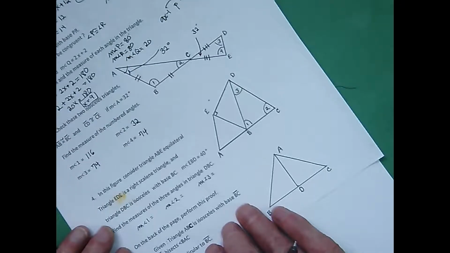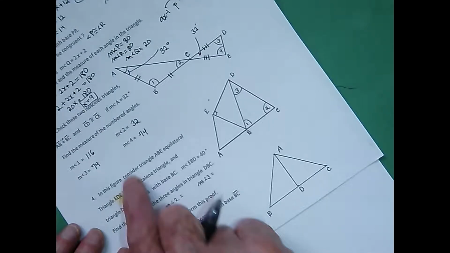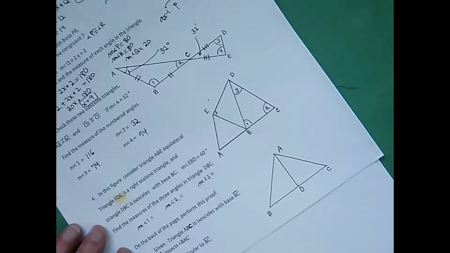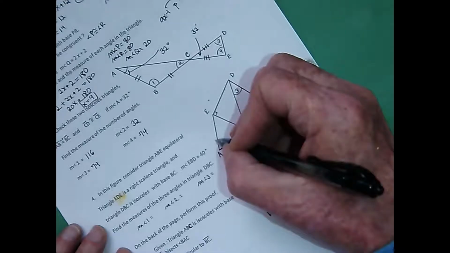Let's play some more. A little mustard on my paper, sorry about that. In this figure, consider ABE to be equilateral. I'll mark it that way.